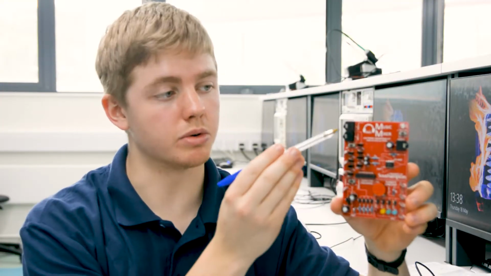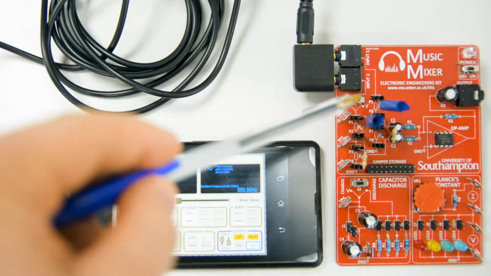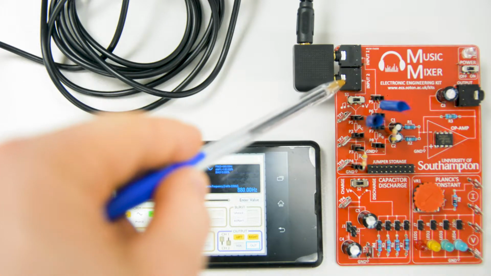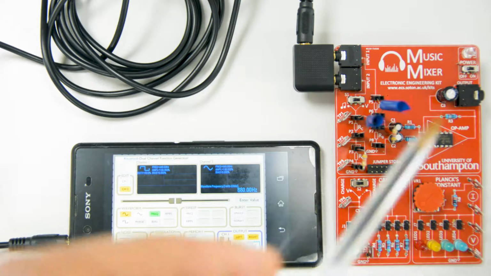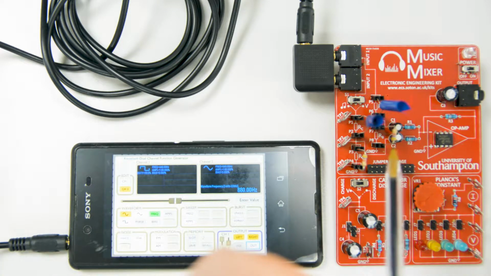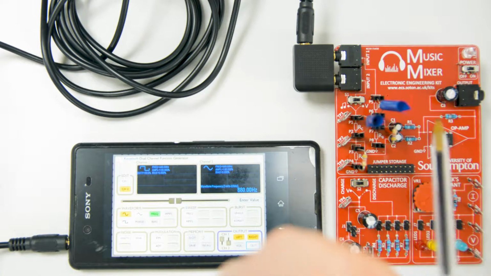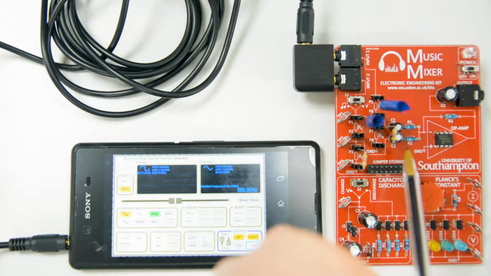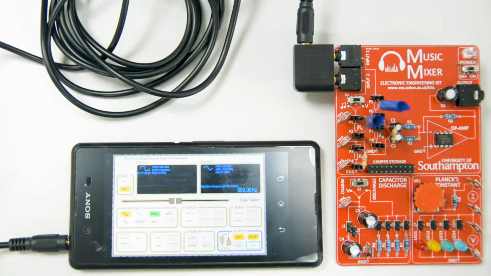The circuit itself is actually relatively simple. Audio comes in through the two jacks here. Each goes into its own potential divider, here and here. Each of the outputs of these potential dividers then goes through some capacitors which filter out any offset from the input, and then into the op-amp circuit, which then amplifies it and adds the signals at the output.